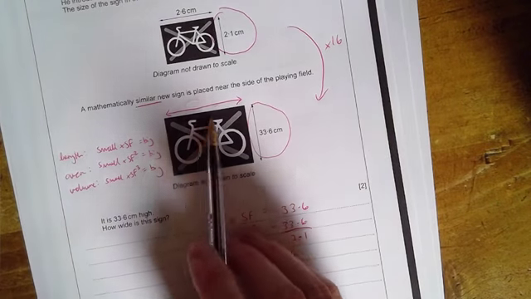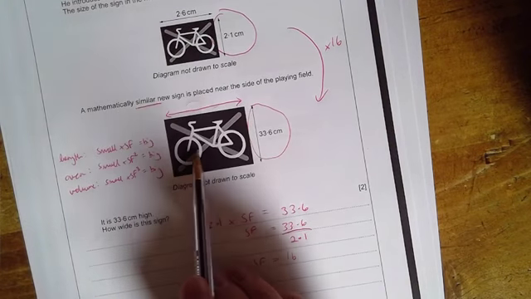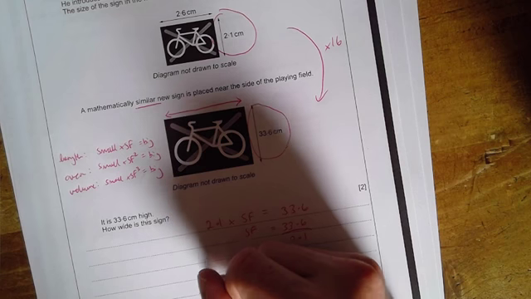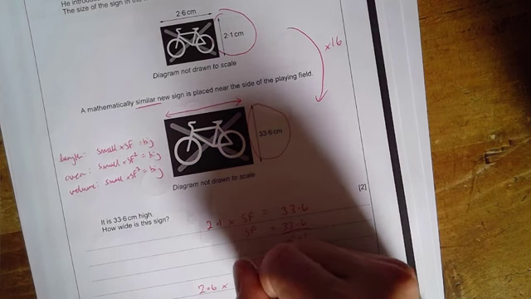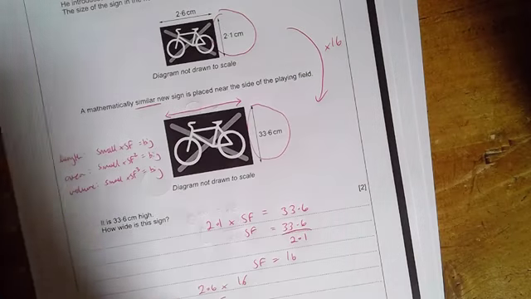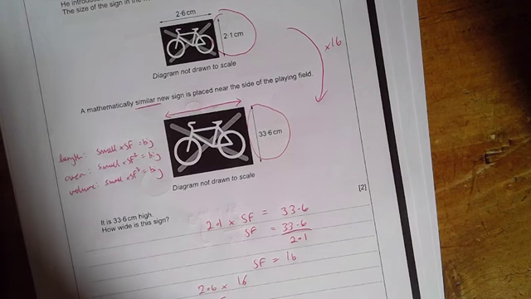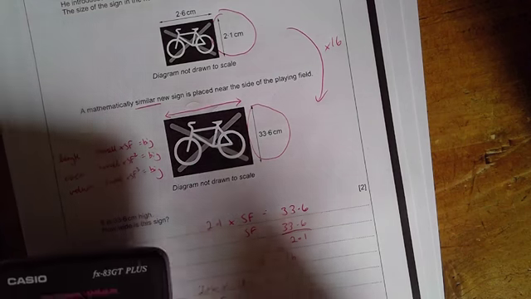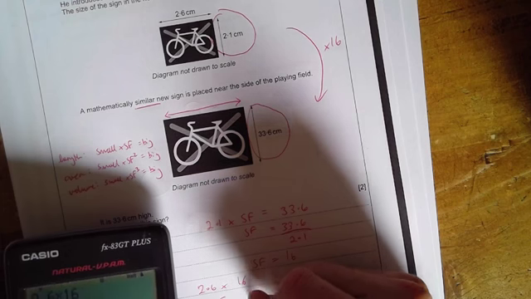So the width of the original sign is 2.6, so I need to do 2.6 times 16 to find out what the width of that would be. So 2.6 times 16 gives me an answer of 41.6.